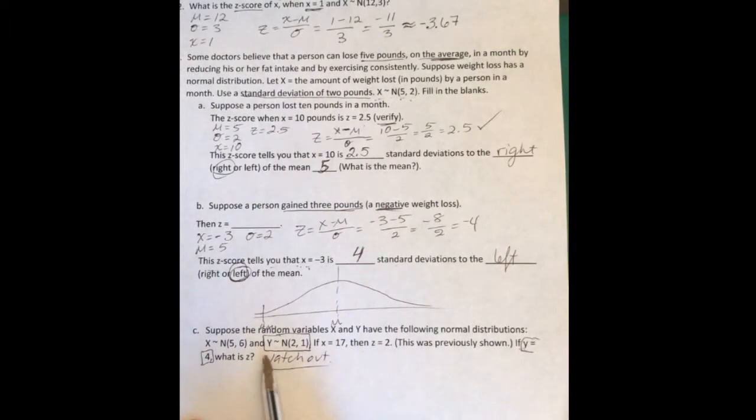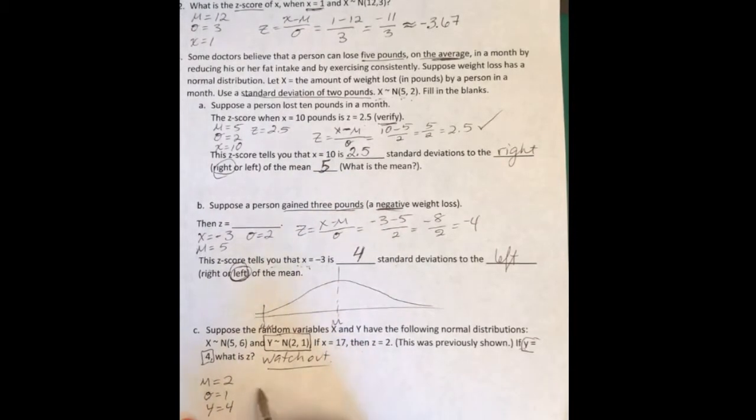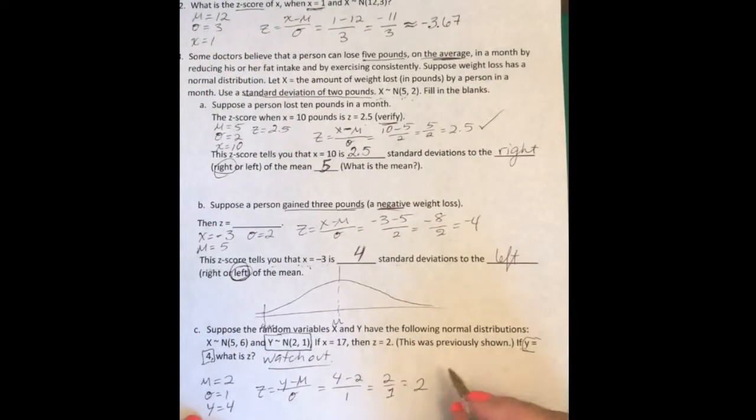All right, so if we go based off of this, we've got our mean of 2, standard deviation of 1, our y value of 4, which is the same as the x up here. We would just replace that with a y, and we are trying to find z. So in this case, it'll be z equals y minus the mean divided by the standard deviation. So the answer here is the z-score is 2 standard deviations to the right of the mean.